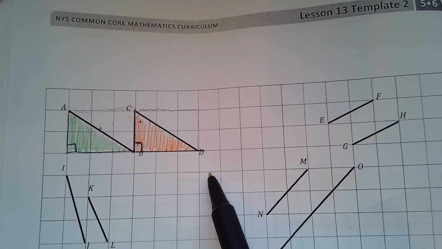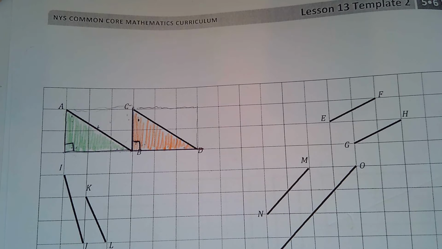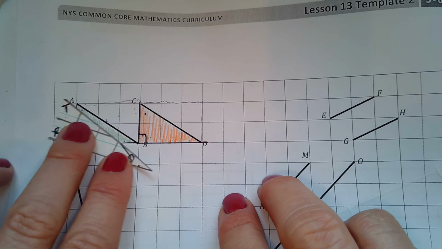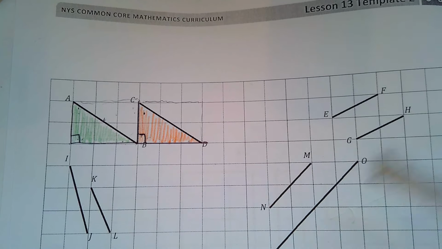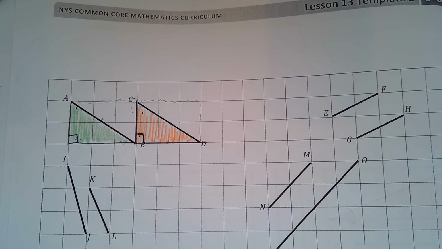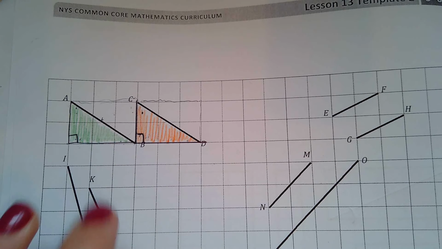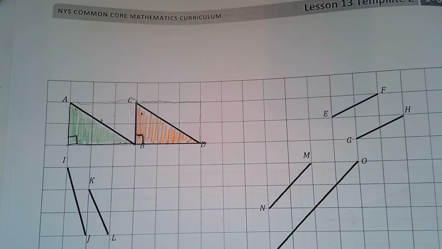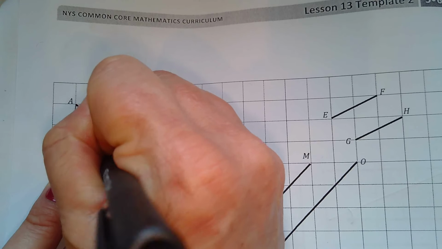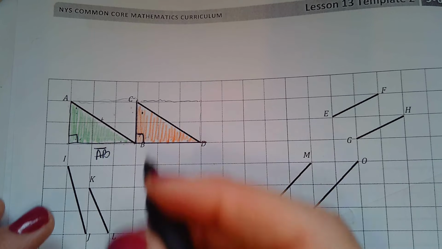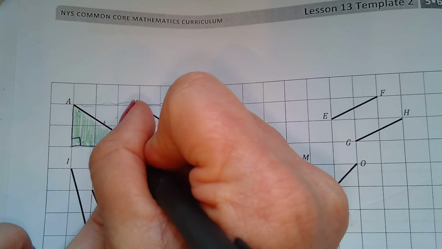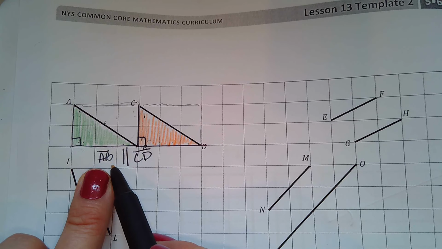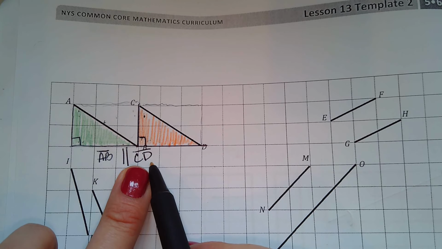So this is the same as when we slid our triangles. I'm going to pull out my triangle really quick. That's the same as when we slid our triangles along the straight edge. Now the triangle is sliding along grid lines. See, here are grid lines. We can say then that segment AB is parallel to CD, and this is how you mark it. Line segment AB is parallel to line segment CD.